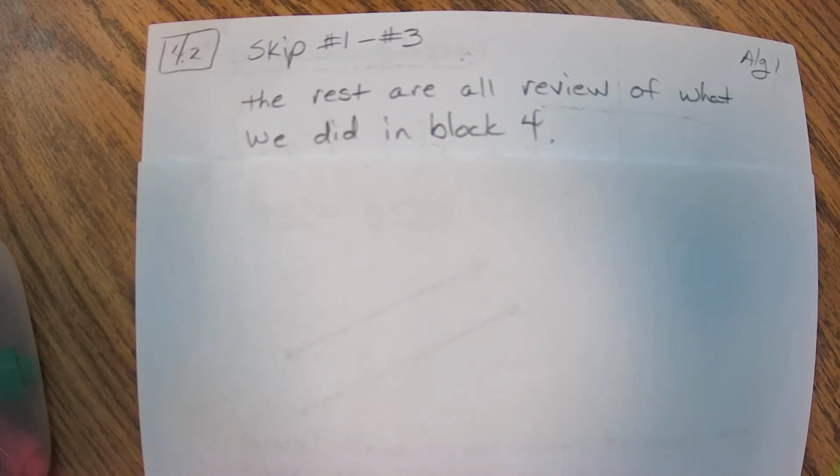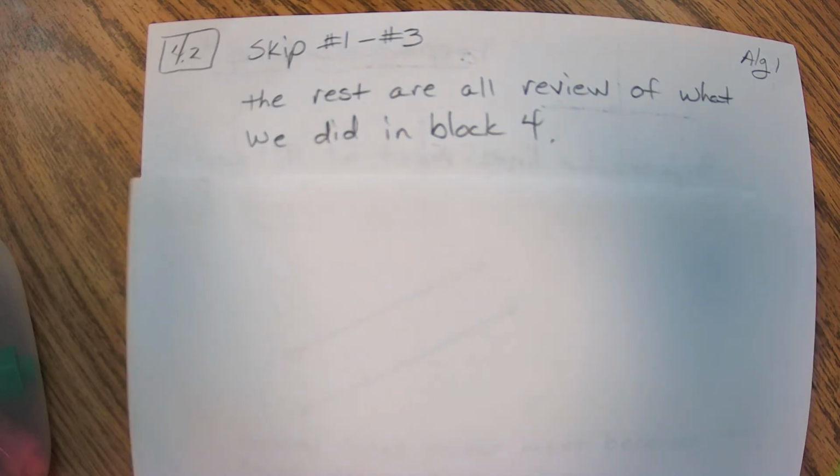Okay, we're on section 4.2. Please note that this entire section is something we've already done, so I'm not going to do a video presentation on that. And also note you can skip numbers 1 through 3 on your worksheets. And like I said, all the other problems are review of what we did in block 4.